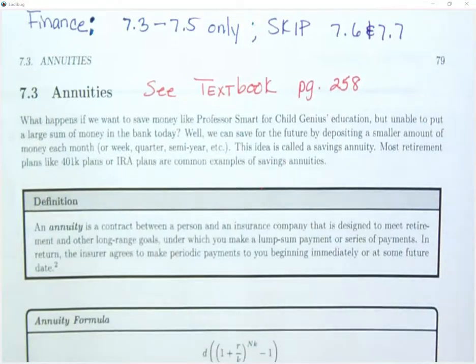Hi everyone, we are now in section 7.3, Annuities, on page 79. Your textbook page for this is 258 is where it starts. I really encourage you to make sure you read through that. Basically, the short version is that now you're not just having the bank compound your interest. The bank is active, but you're also active. You are depositing money every time, or sometimes it's a withdrawal.